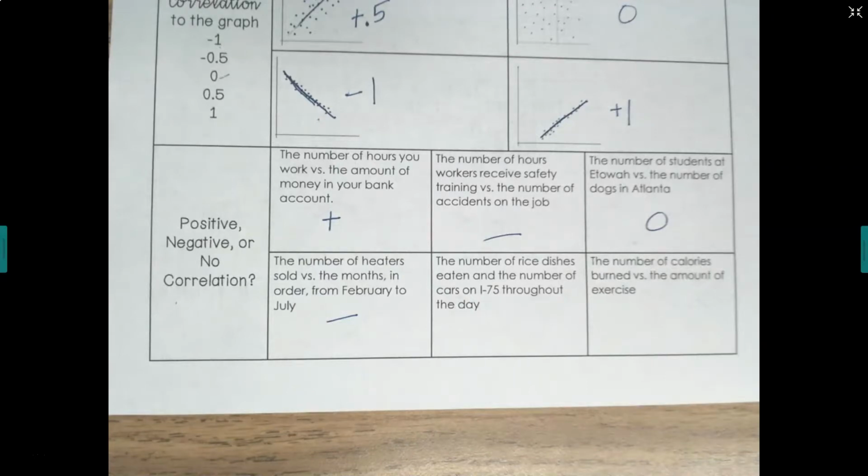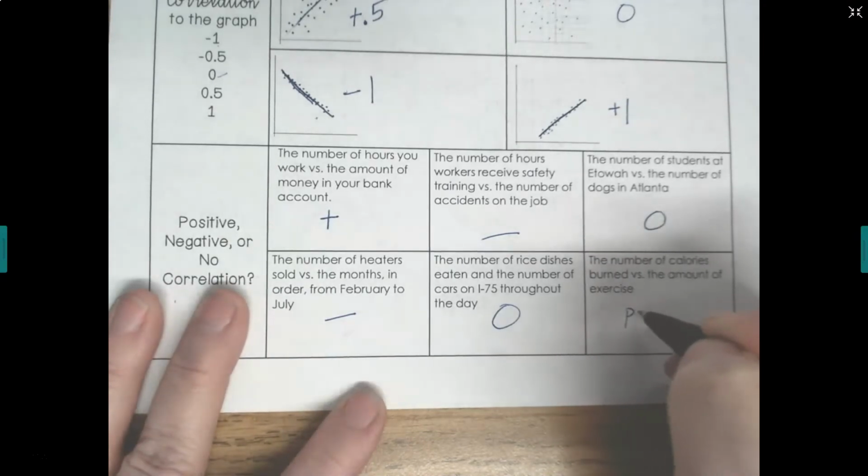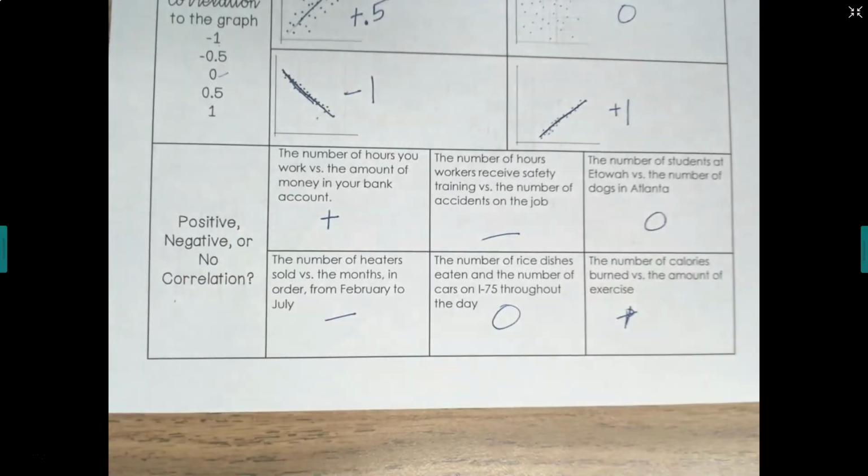And the number of rice dishes eaten and the number of cars on I-75 throughout the day. As far as I can tell, one has really nothing to do with the other. So we're going to call that a no correlation. And our last one, the number of calories burned versus the amount of exercise. The more you exercise, the more calories you burn. They're both increasing. They're both going the same direction. So that's going to be positive.